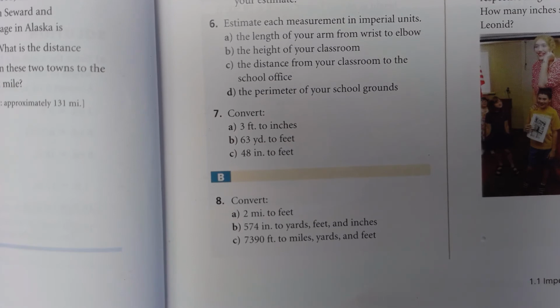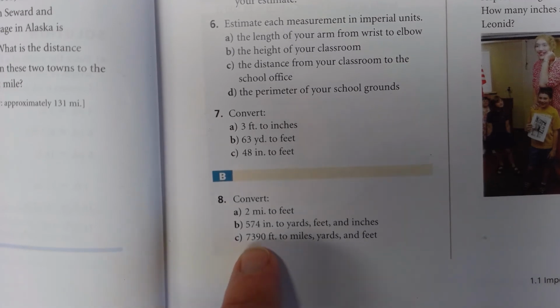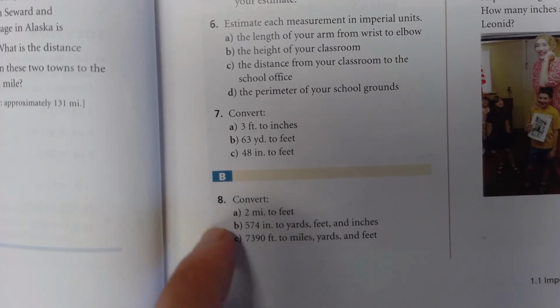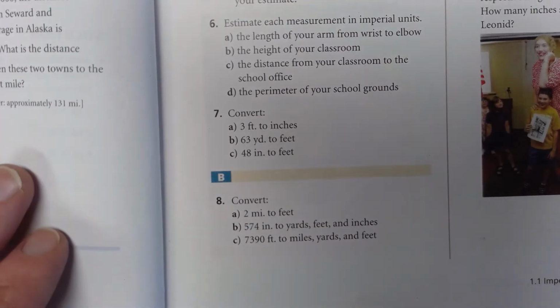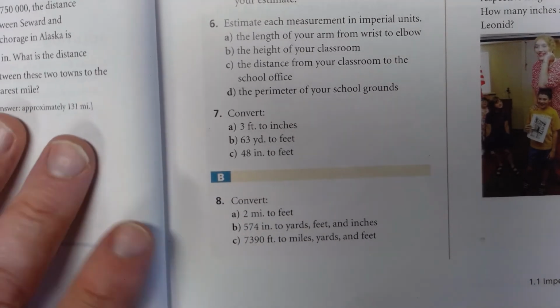I'm thinking we should do B. So we're going to do 8B together. And then I'll leave you, actually we'll do C together. And I'll leave you with A and B. So this is now 8C. I don't think we've done an example. We didn't do an example with the big stuff. So we should do one now.